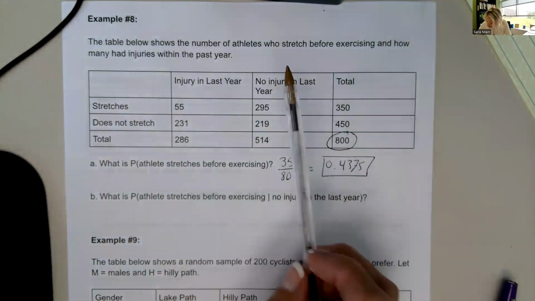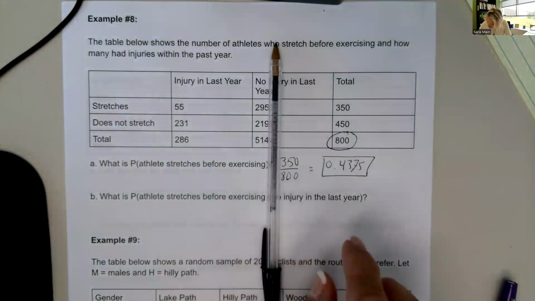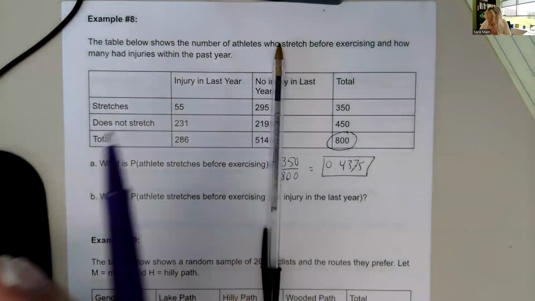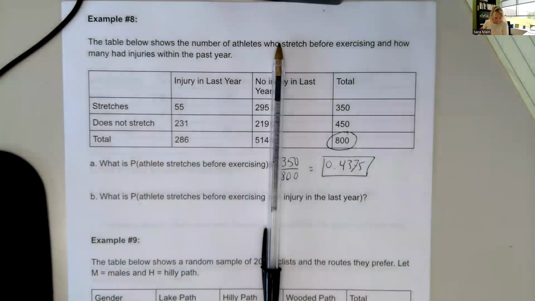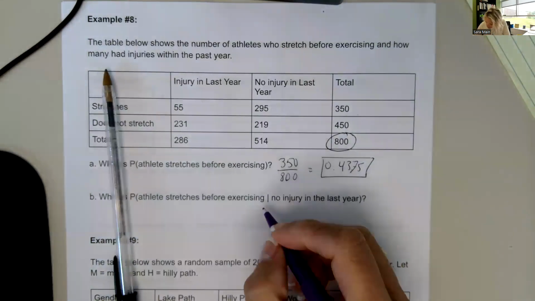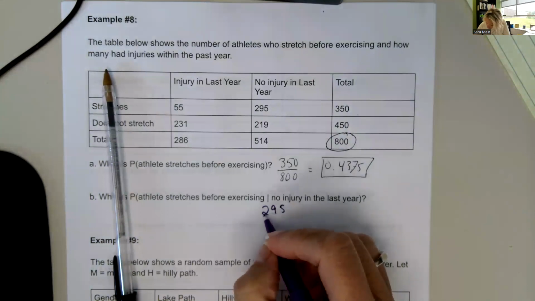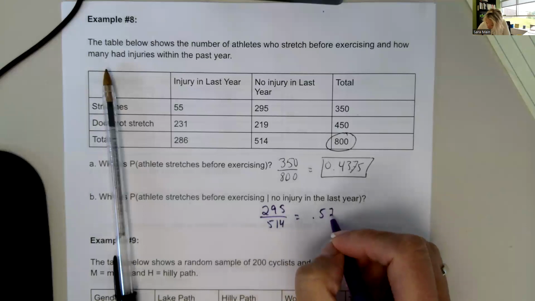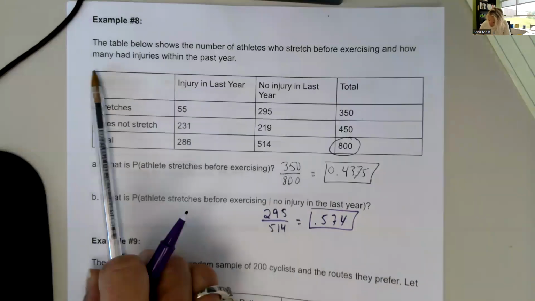That was the people with no injury. Who are the people that stretch? And that would be the 295. So 295 out of the 514 is 0.574.